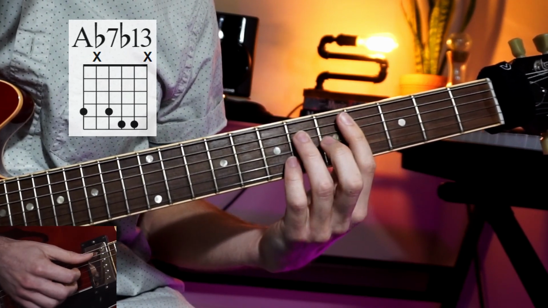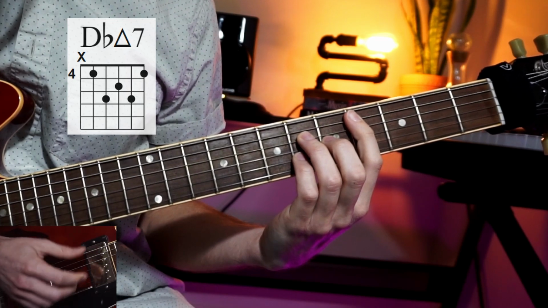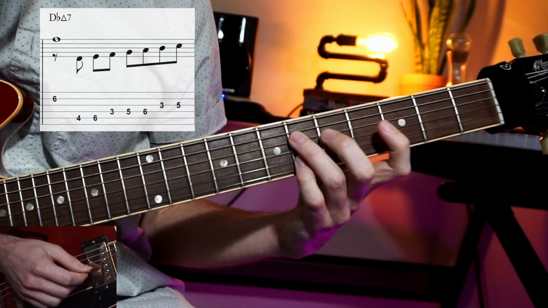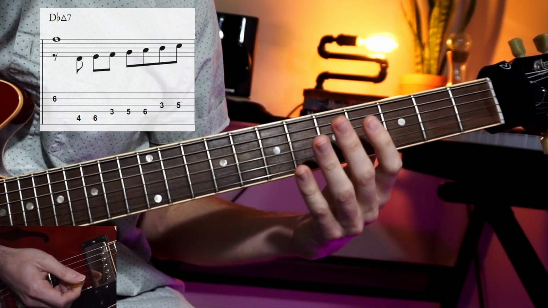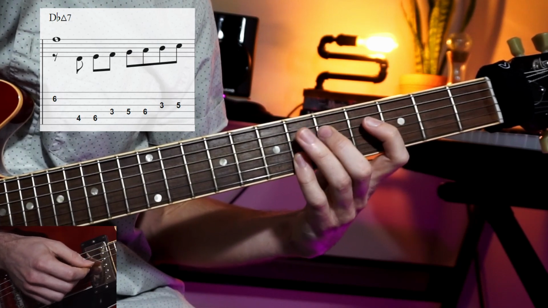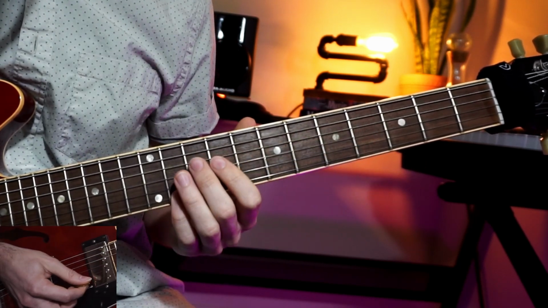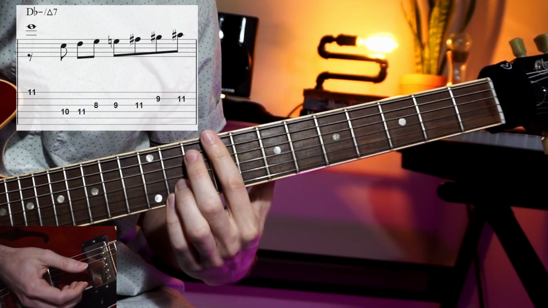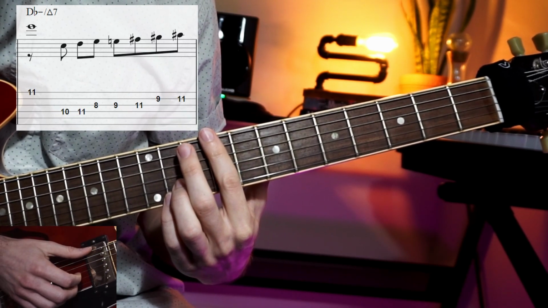So we do that until we get to the 4 chord, the D flat, and then we're back to typical Lydian, or this is still the A flat major scale. But then we go into the D flat melodic minor scale.